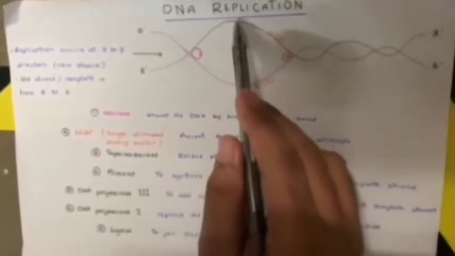By using the first enzyme that we call helicase. Helicase's function is to unwind the DNA by breaking the hydrogen bond, while the hydrogen bond is between two complementary bases. That means it's between this strand and this strand.